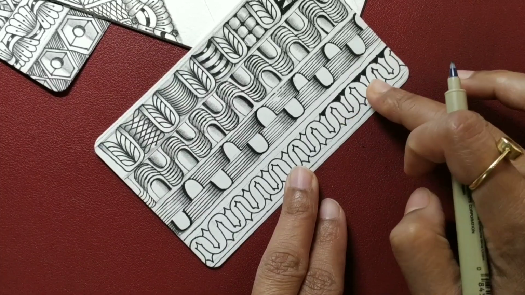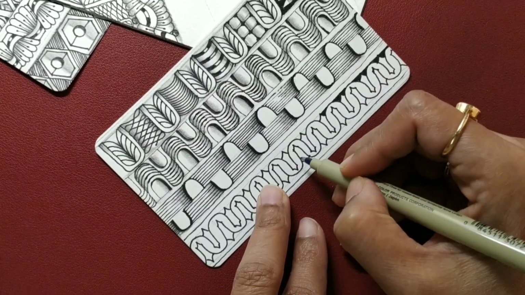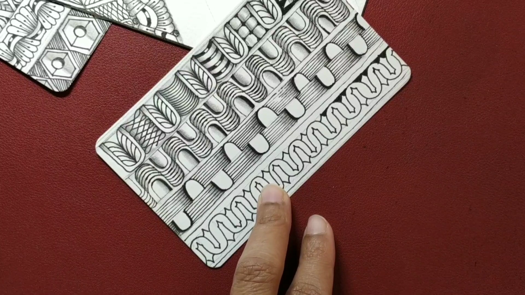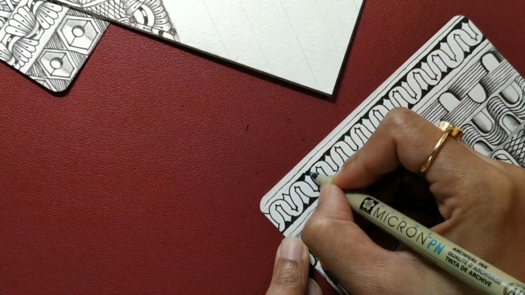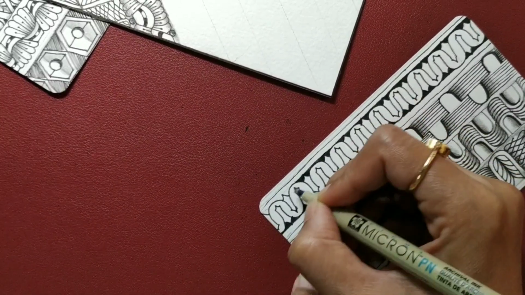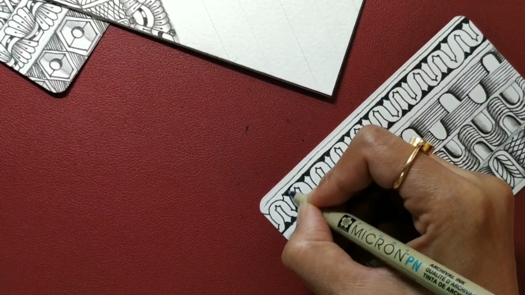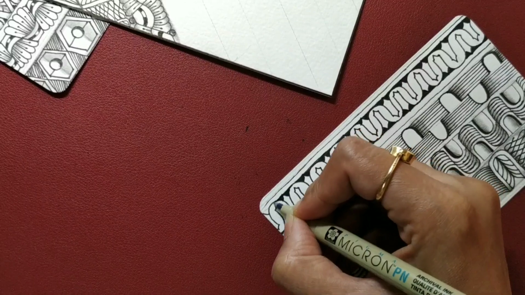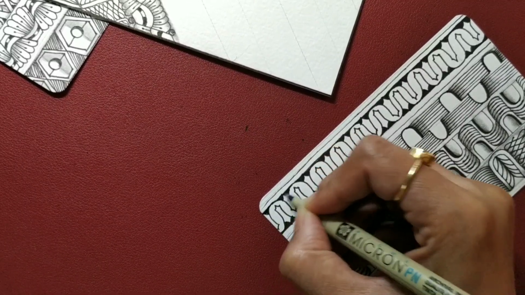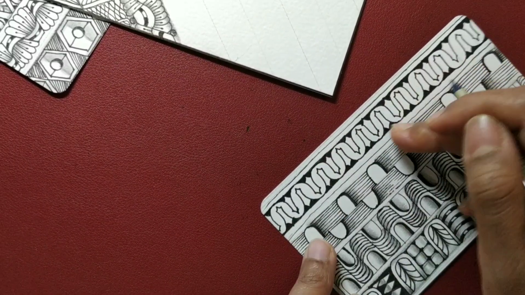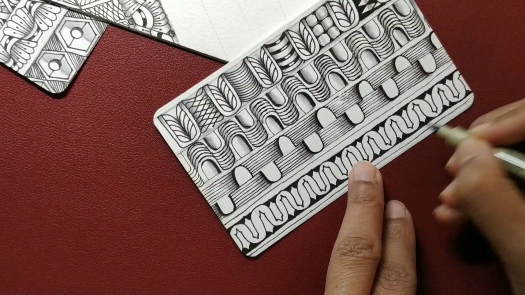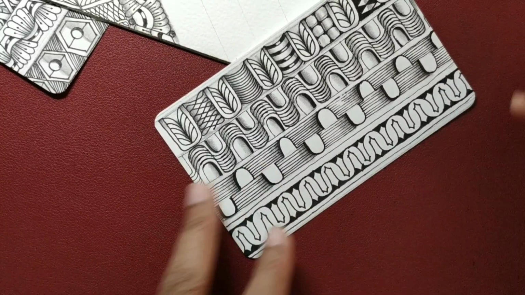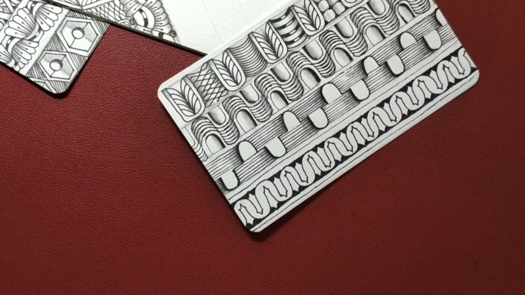Yeah, these sections that you have created in the middle, you can also consider filling them up. So I've done the same exercise on the other side also, and this gives a lot of prominence to this border, filling in the in between spaces. And as I told you, you can alternatively fill in these spaces, these diamond kind of spaces that we created. Both ways it should be fine.